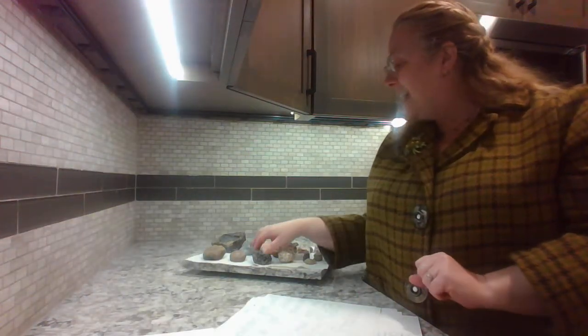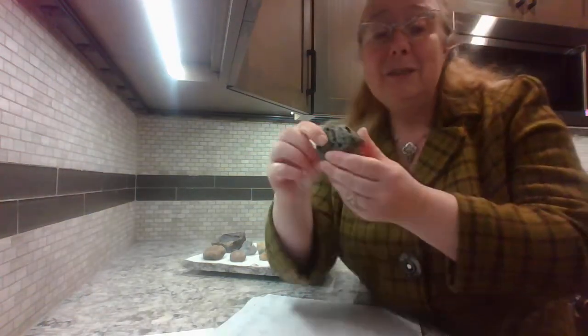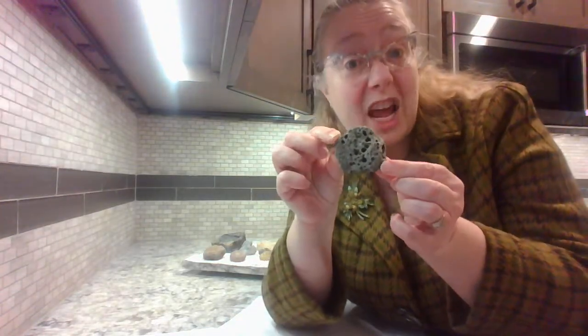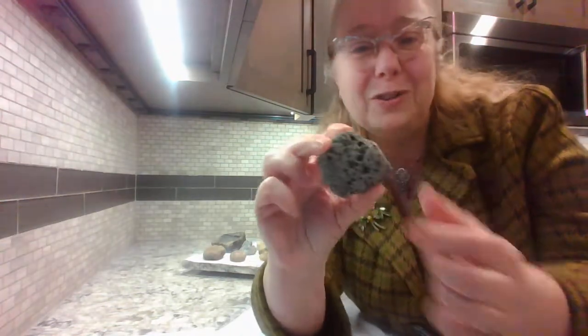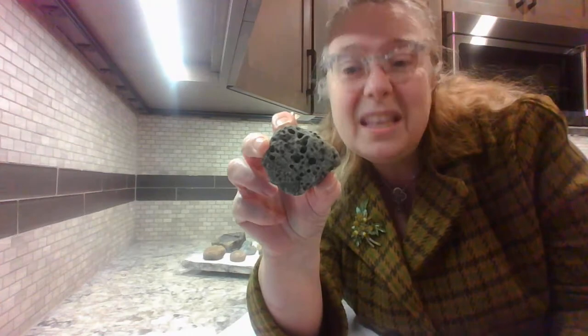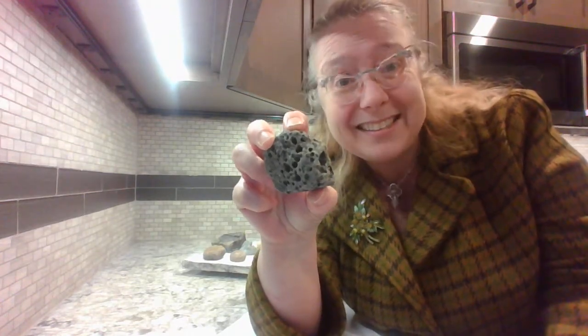Let's look at one more rock. I think I'll take this one. This one's also kind of round in shape, but it's really rough and bumpy. It's got holes all over it, and it looks gray and black. It's kind of a medium size.